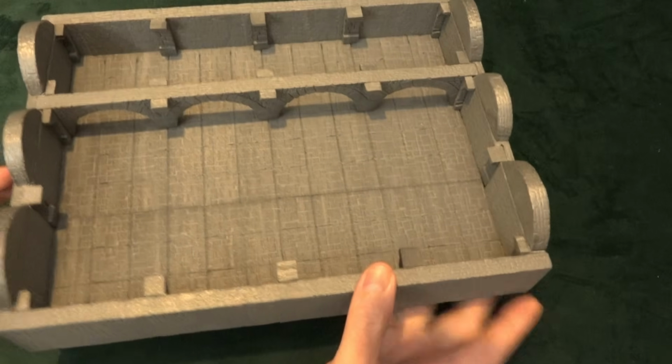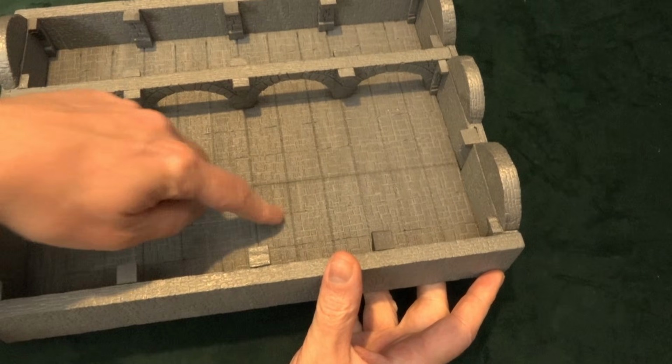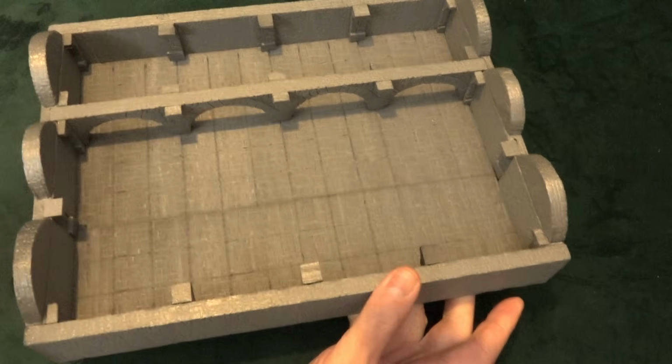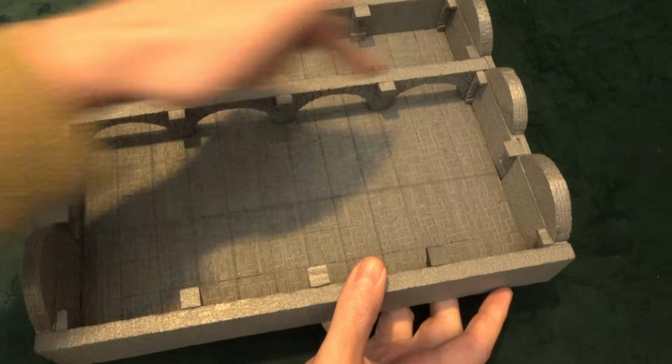But come on, which looks more interesting here? Lots of cover, lots of interest, lots of shadows, or a big, wide, open space? Yeah, all right, a big, wide, open space is sometimes a little bit easier to manage, but come on!